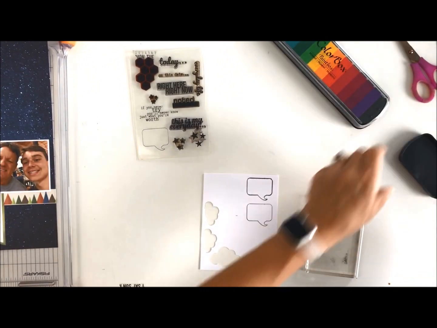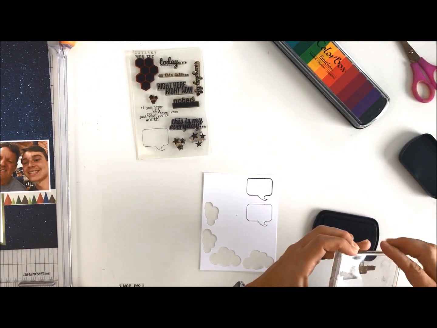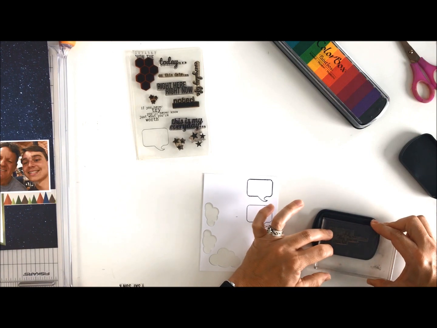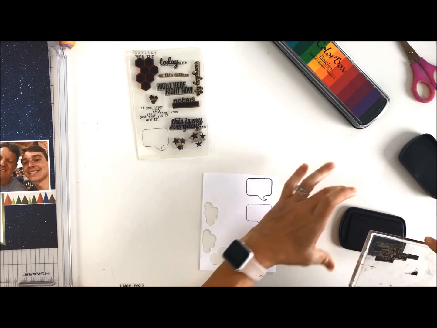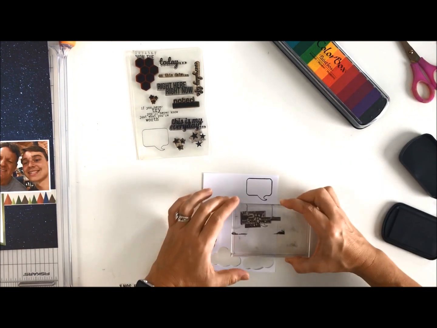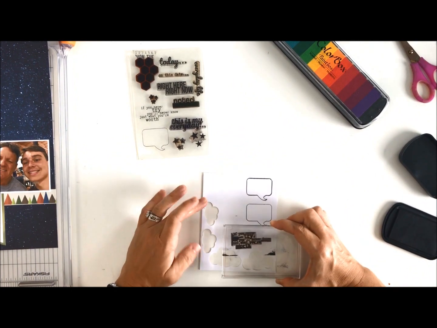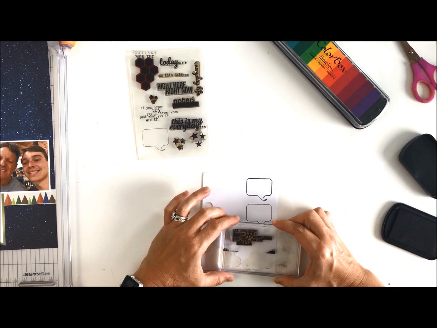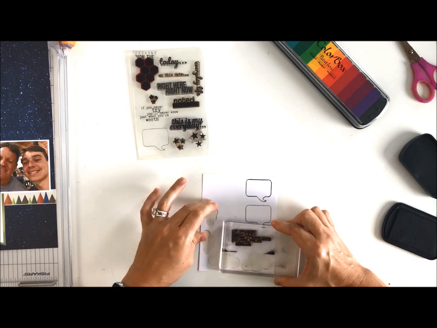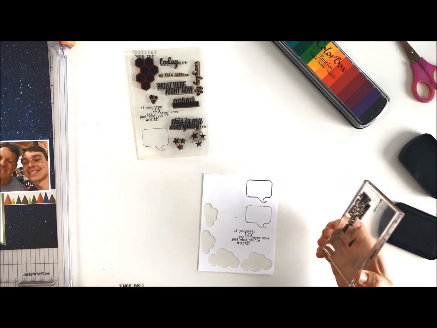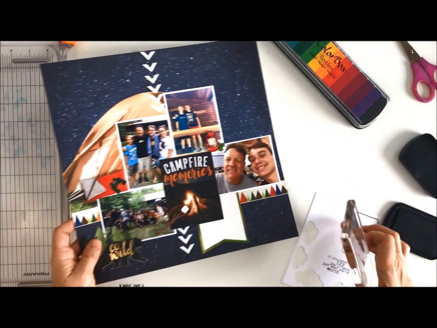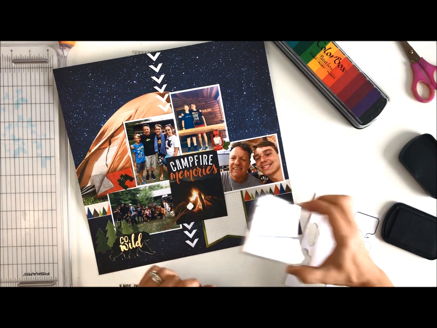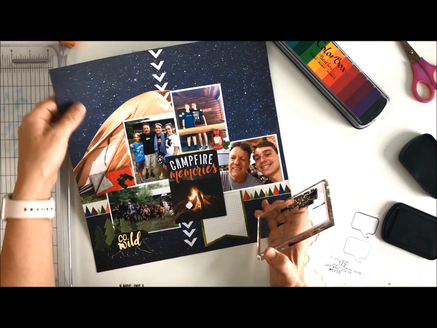All right, so here is the sentiment that I'm thinking I want to use, and again, I'm going to stamp it this way because that worked a little bit better. Now, it does not fit in there, so I'm going to actually put it down here. Okay. I could stamp it on here, but then I won't have room to do my journaling.